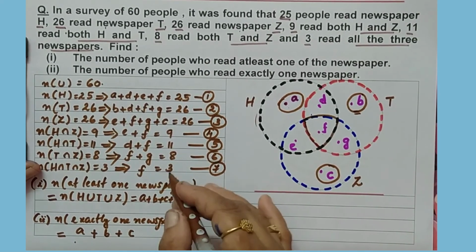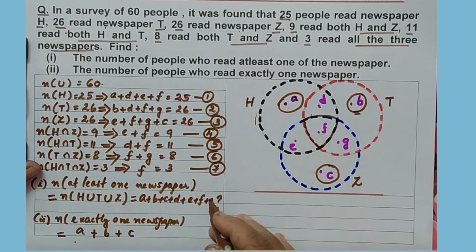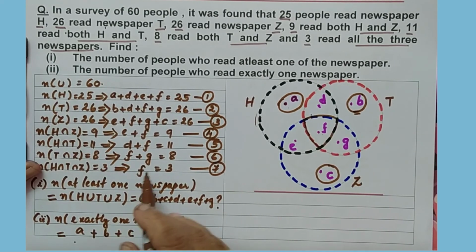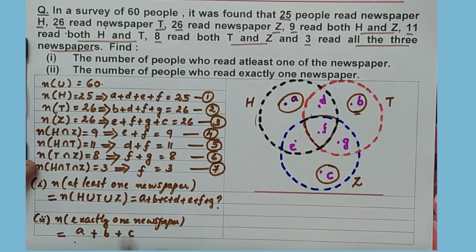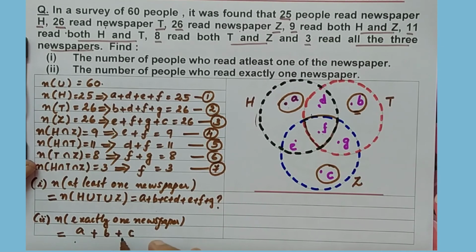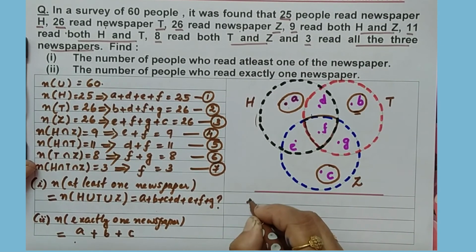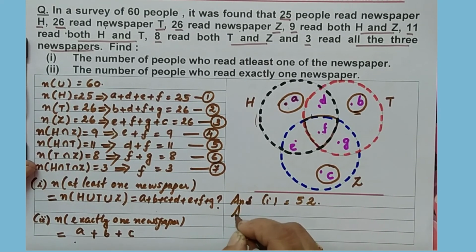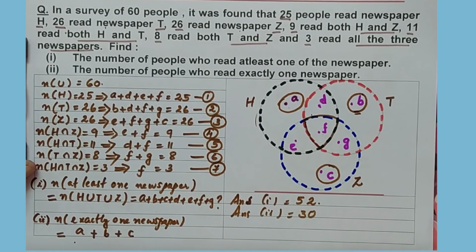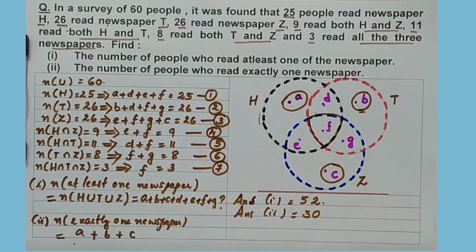So what you want to do is solve these 7 equations and find the values of A, B, C, D, E, F, G. The answer of the first question will be A plus B plus C plus D plus E plus F plus G, and the answer of the second question will be A plus B plus C. Try to find out: the answer of the first question will be 52 and the answer of the second question will be 30. Try to do it and submit to me.